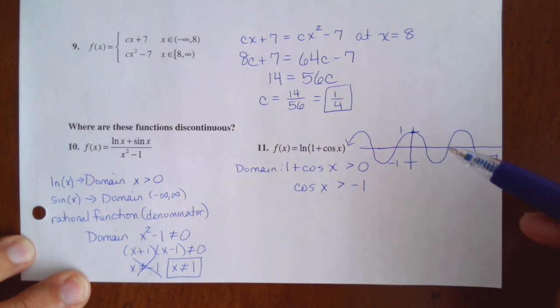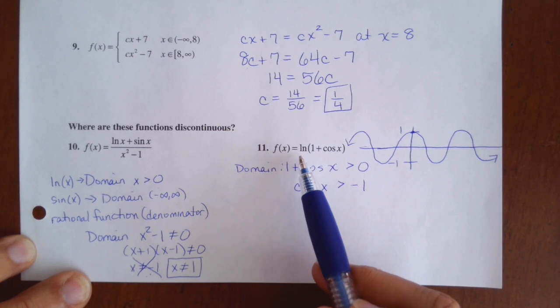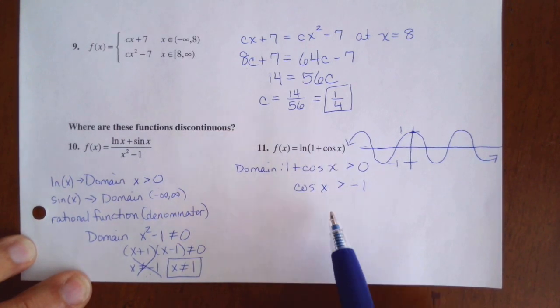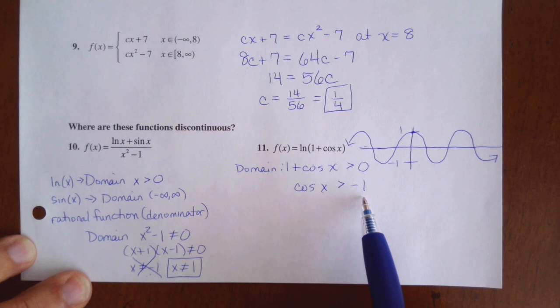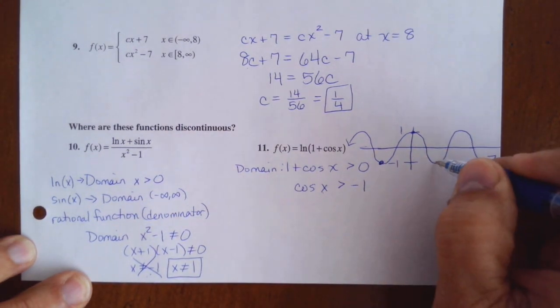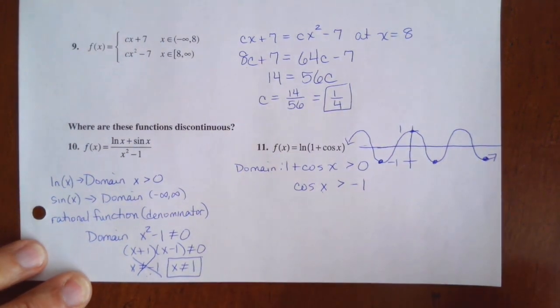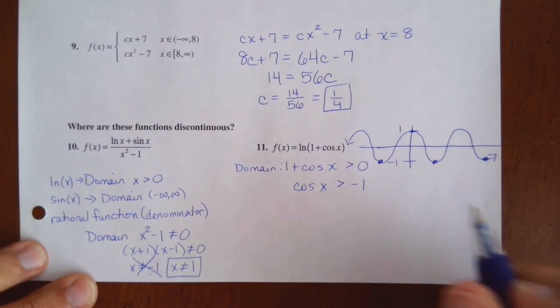All cosine values are between negative 1 and 1, if you remember the look of that, and it keeps going forever and ever. Okay, so this is saying that the domain of the natural log of cosine of x has to be greater than negative 1. Well, there are many, many places on this graph where the cosine of x is equal to negative 1. Right? That's the lowest points.